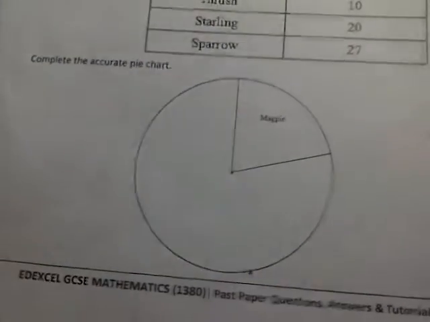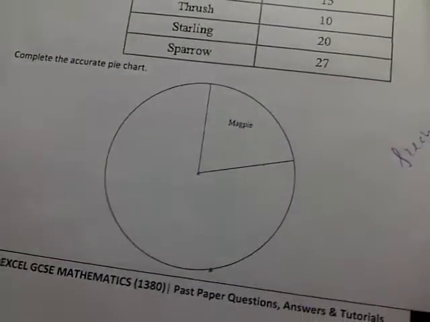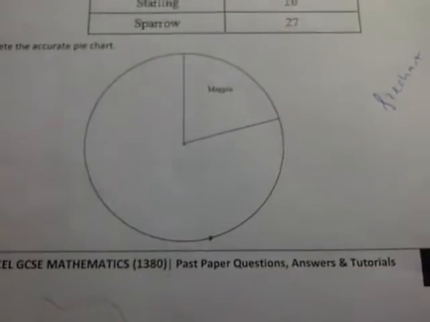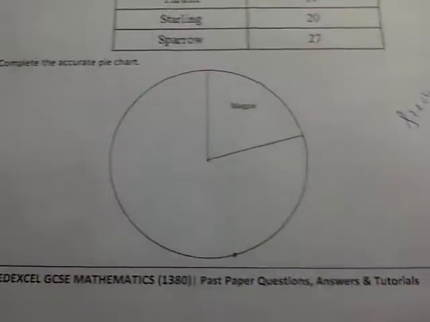Now, what is a pie chart? A pie chart is a representation of data using degrees of a circle, okay. Now, the higher the frequency of the data, the higher the angle in the pie chart, okay.